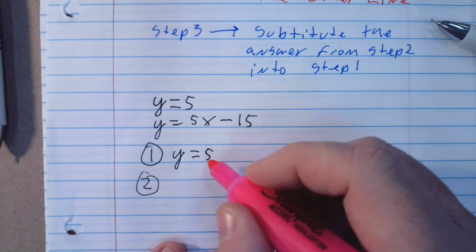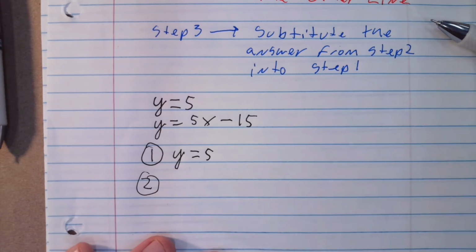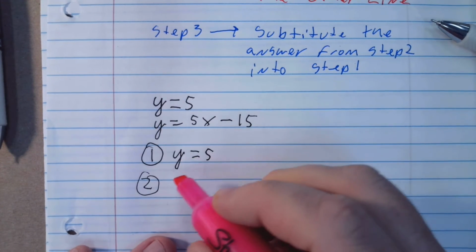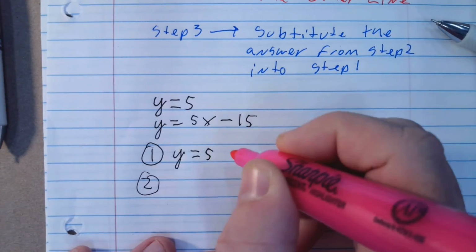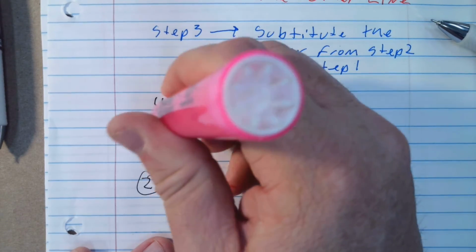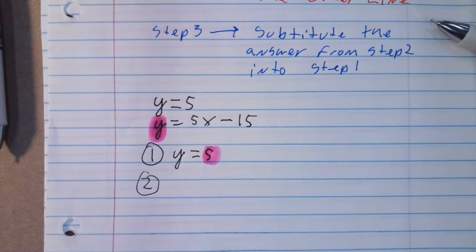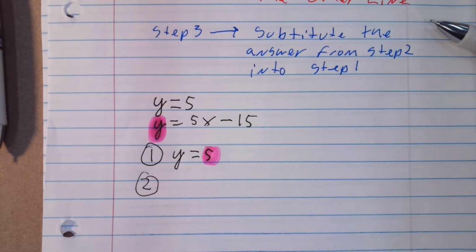If this was in August, this would be really hard. Okay, so I'm going to substitute basically y equals 5, right? So I want to substitute, what do I want to substitute for y? I want to substitute 5. So this is how I do that in step 2.